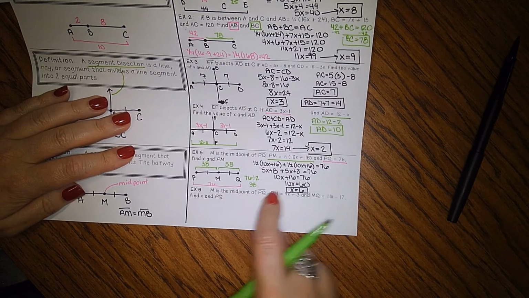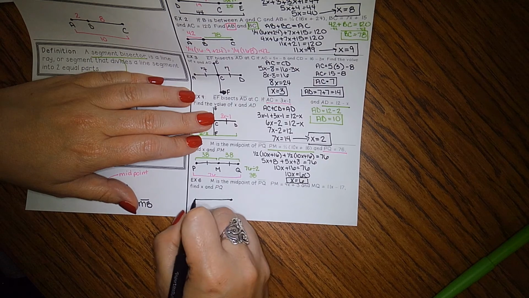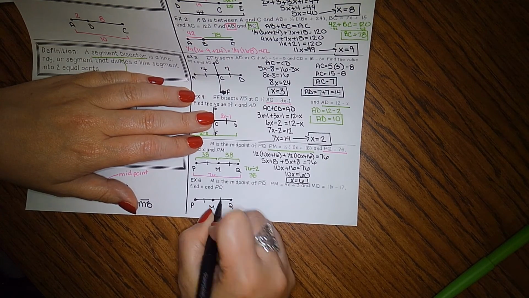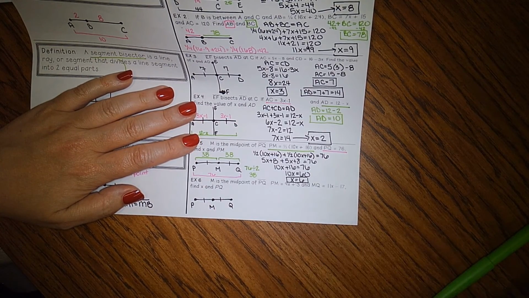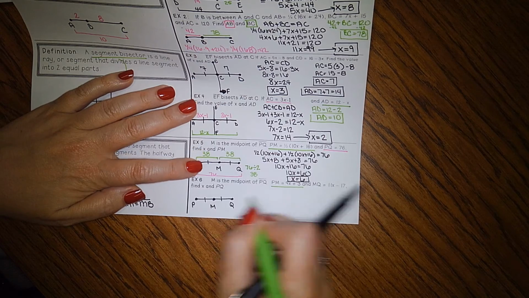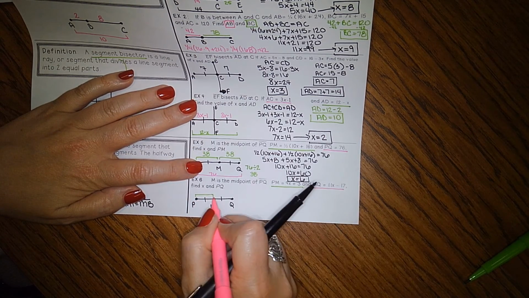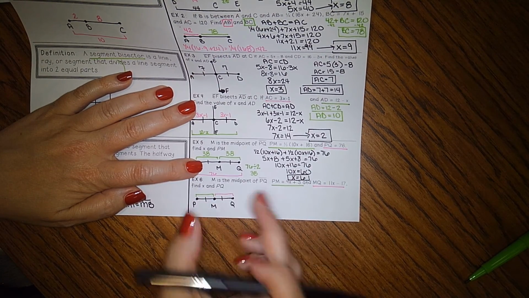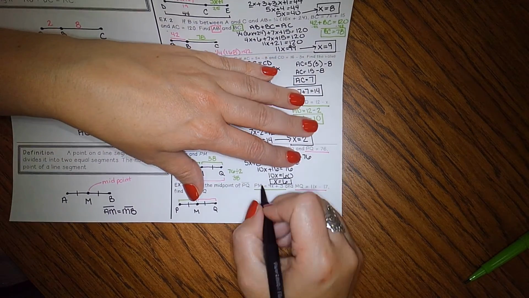All right, last example. M is the midpoint of PQ. Let's go ahead and draw it out again. M is our midpoint. That means this segment and this segment are the same. So it gives me PM, and it also gives me MQ. Since I know these two segments are equal to each other, we can just set these two expressions equal to each other.